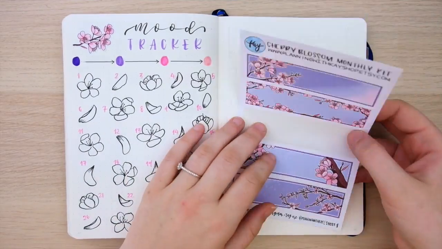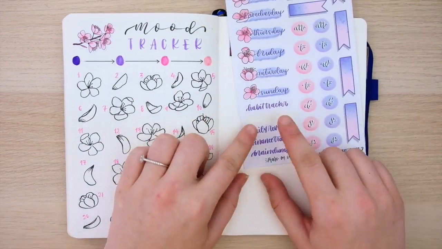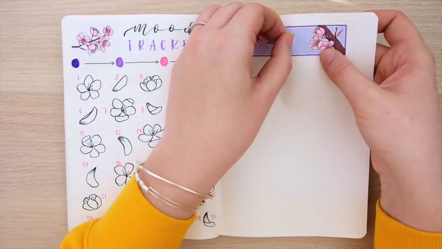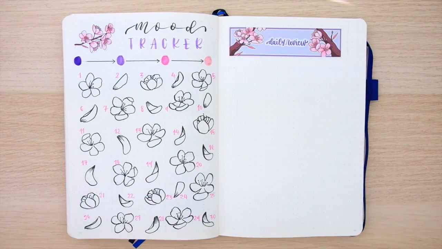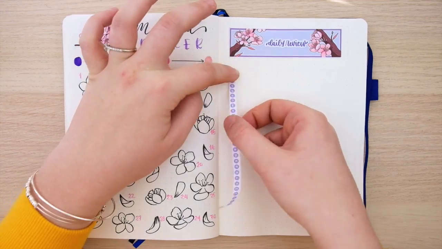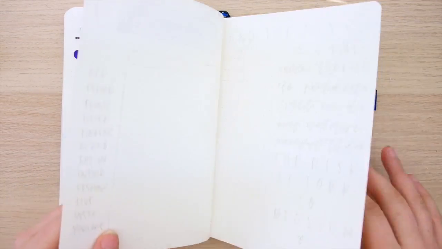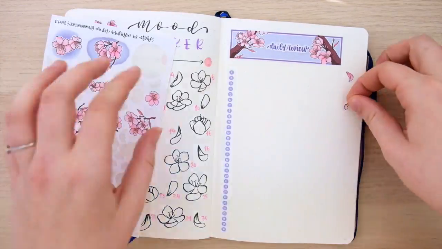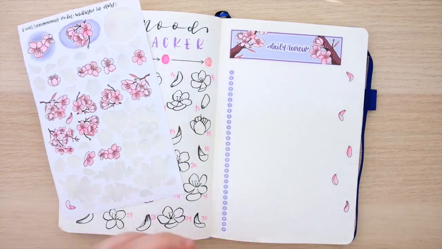So next to my mood tracker, I'm going to create my daily review page, which just gives me 1 line a day to jot down a summary of what happened that day. I'm just laying in another one of the large headers from the monthly kit at the top, along with the daily review sticker, and I'm then going to lay in the vertical number strip from the matching functional add-on sheet. For some extra decoration, I'm then just sticking in some petals falling along the right side, and that's it for this mood tracker and daily review spread.